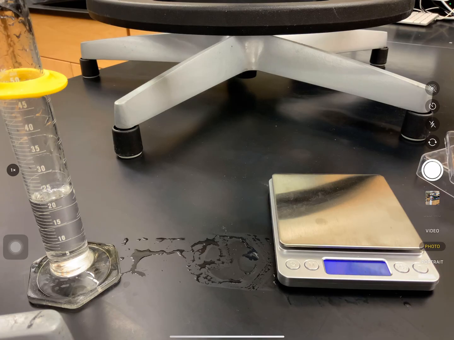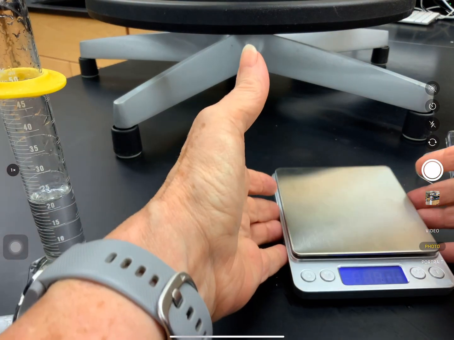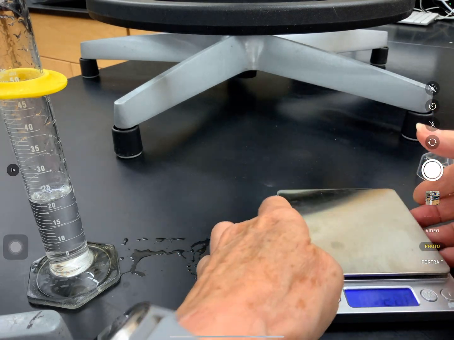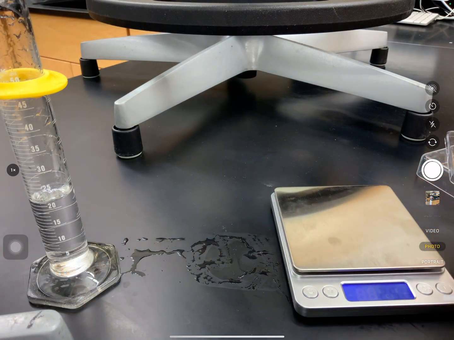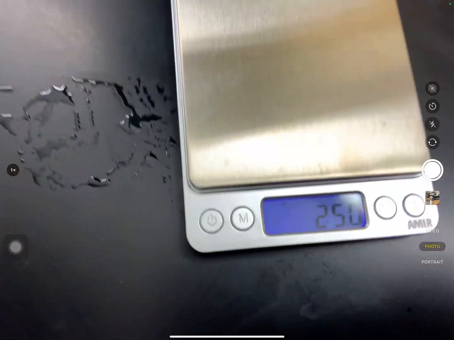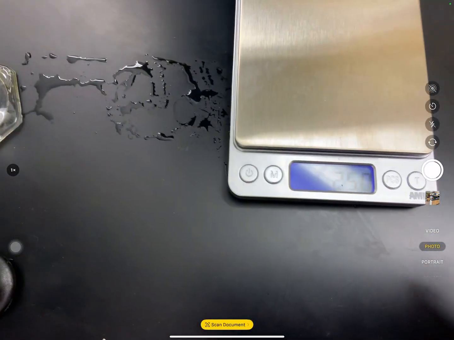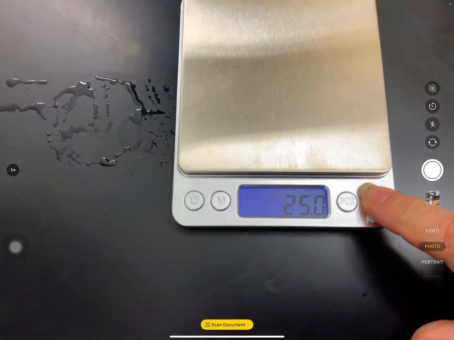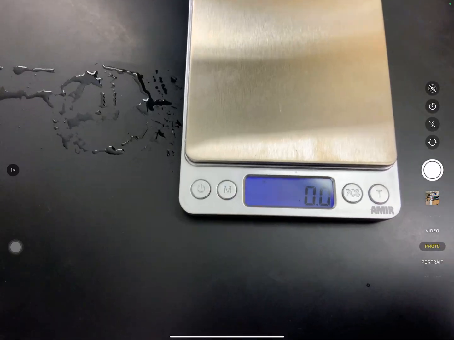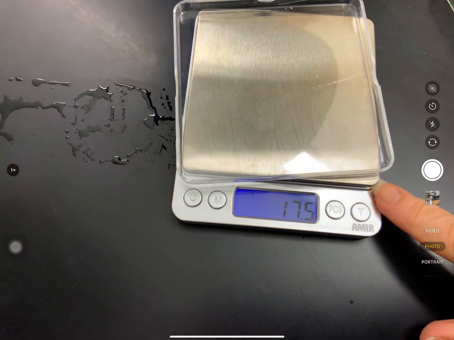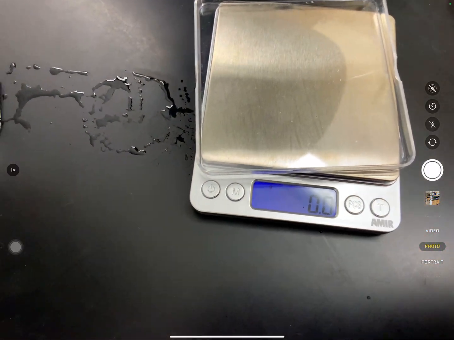It'll take a couple seconds for it to go to 0.0. Oops, when I tilt it, it doesn't like that. Now I ruined it, and it's no longer at 0. So we want to hit the tare button. On this side, it has a T on it. You hit tare, and it will go to 0. If you have a container to contain your item, if it's rolly, then you'll just hit tare again so that it's 0.